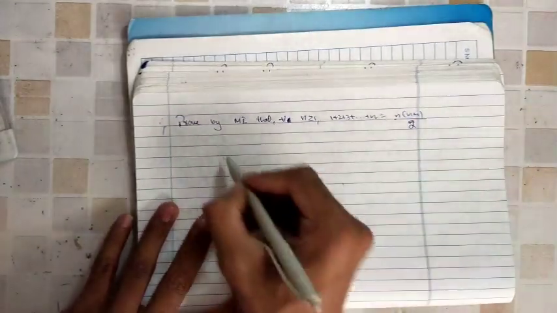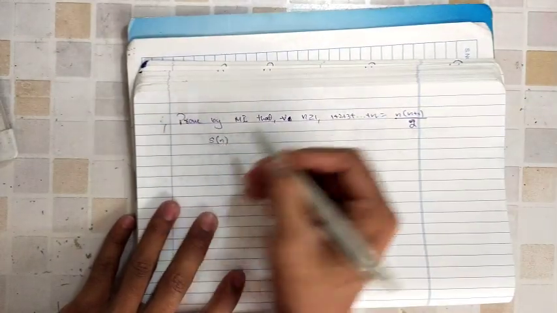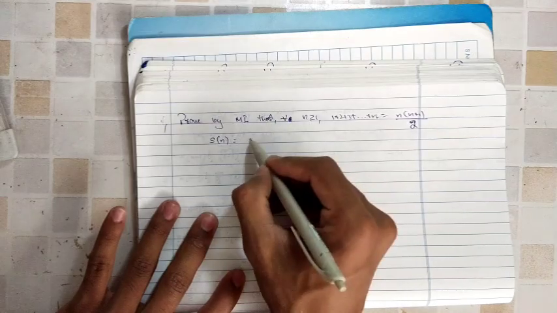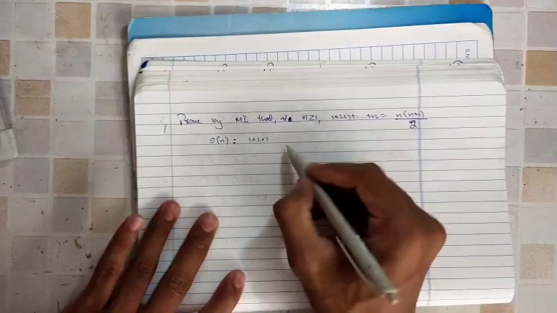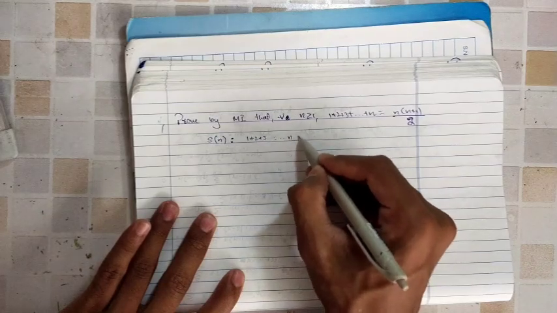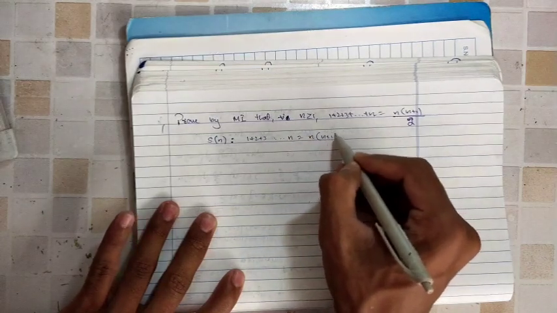Given this, let S of n be such that 1 plus 2 plus so on up to n is equal to n into n plus 1 by 2.